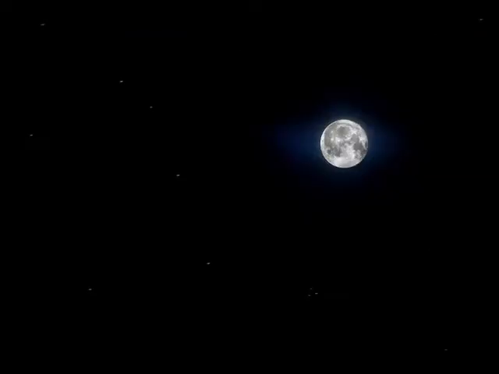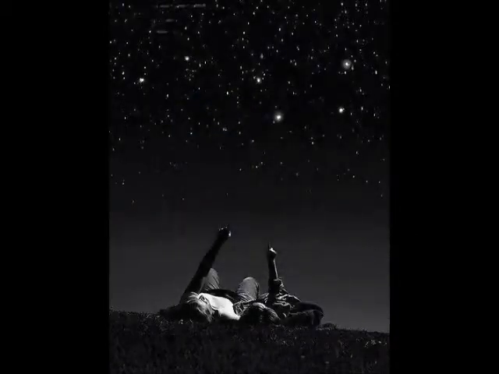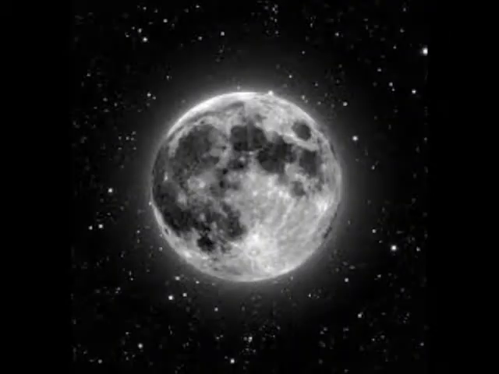Today's show is on the lunar cycle. Have you ever seen the moon on a clear night sky? If you have observed the moon carefully, you would have seen that it doesn't look the same every night. On some nights, the moon is big and round, and on others, it is a thin sliver of light in the sky. Have you ever wondered why the moon looks different every night?